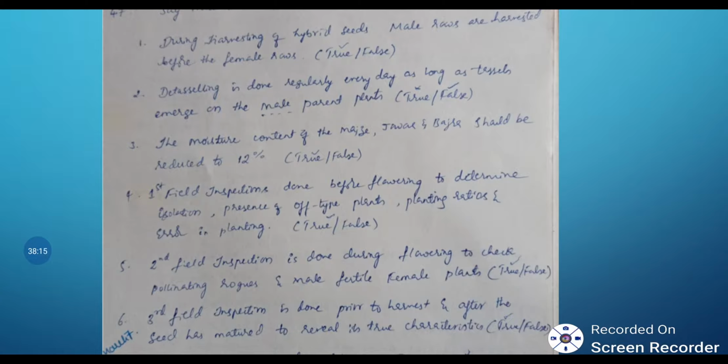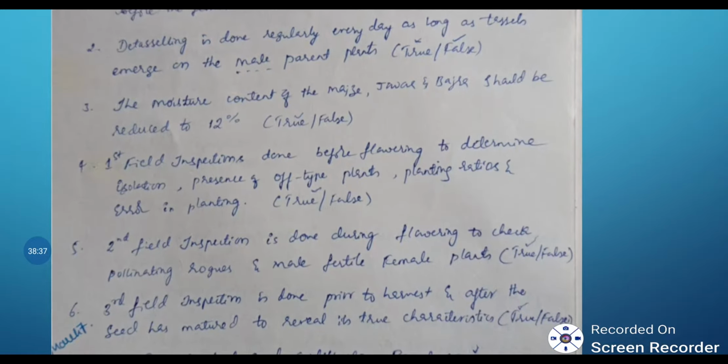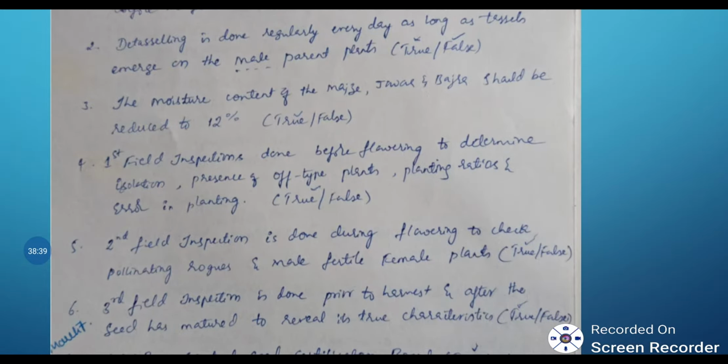Second one is detasseling is done regularly every day as long as tassel emerge on the male parent plants. This is false statement. Moisture content of the maize, jowar and bajra should be reduced to 12%. ये true statement है. Next statement says first field inspection is done before flowering to determine isolation, presence of off-type plants, planting ratios, errors in planting. ये बिल्कुल सही statement है.